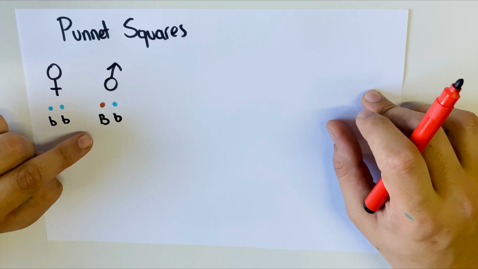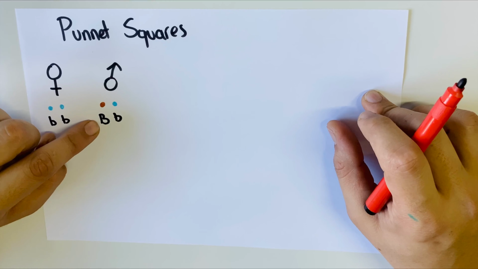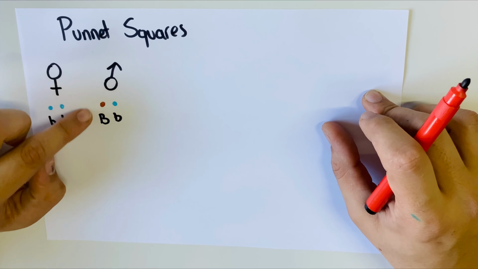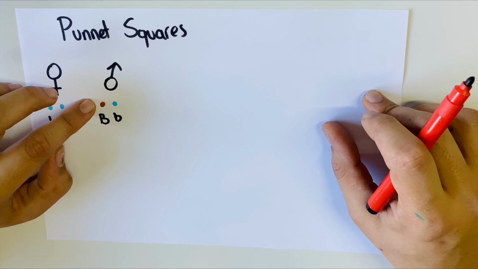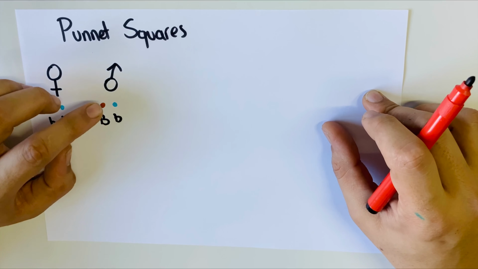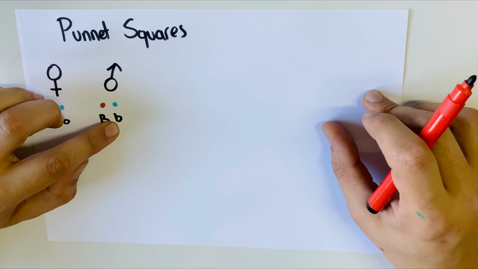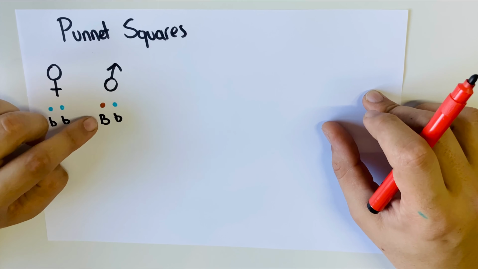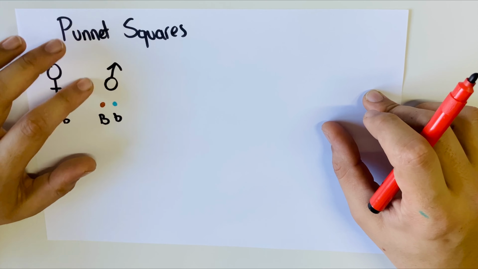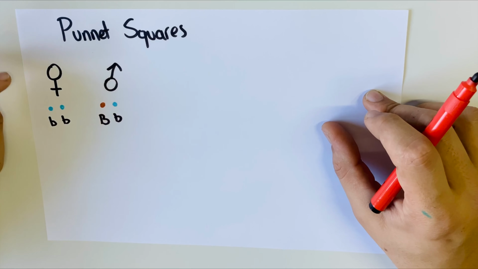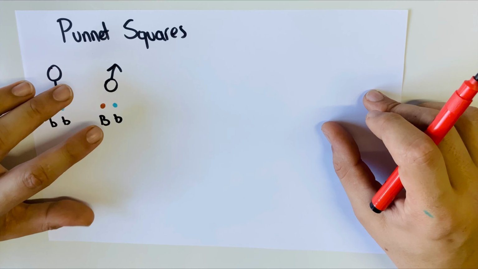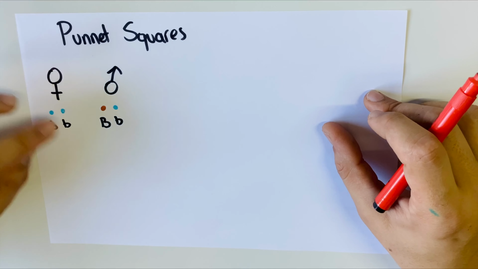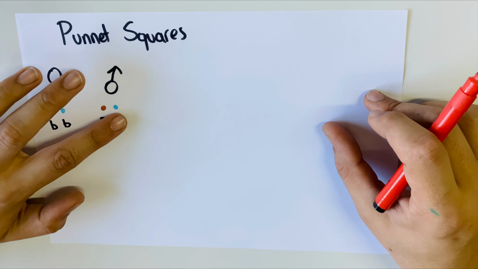Instead of it being a homozygous brown eye, so two capital B's, it's now actually a heterozygous male. So it's got one copy of the brown-eyed gene and one copy of the blue-eyed gene. But remember guys, because brown is dominant, this male will still have brown eyes, even though it's carrying this blue-eyed gene, because the dominant gene is masking that.